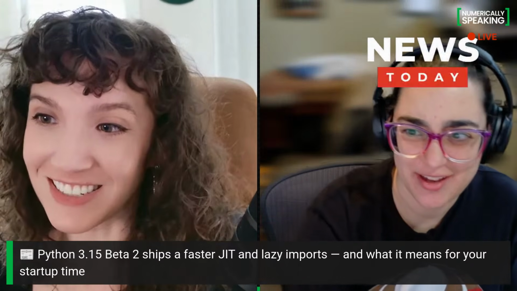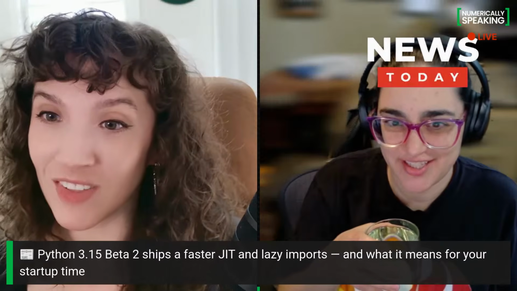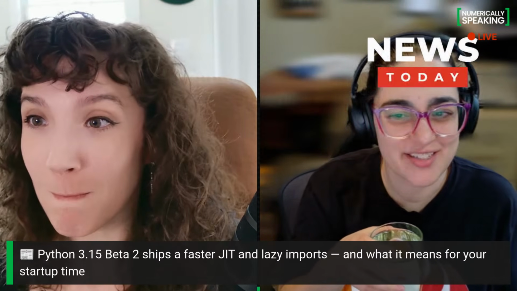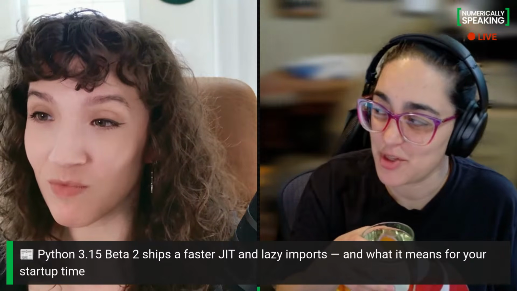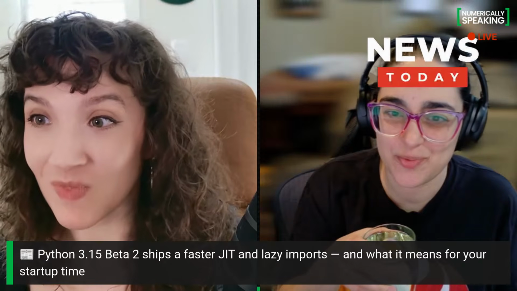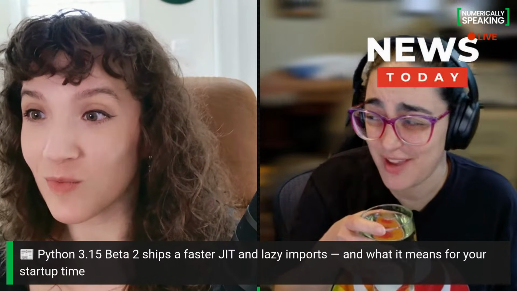Any caveats to add? It's mostly been tested on Linux, and like you said, about 12%. The benchmarks are all saying 10% faster, but I'm sure everybody knows about benchmarks. They're looking for very specific things. So that doesn't mean your program's going to get 10% faster necessarily.